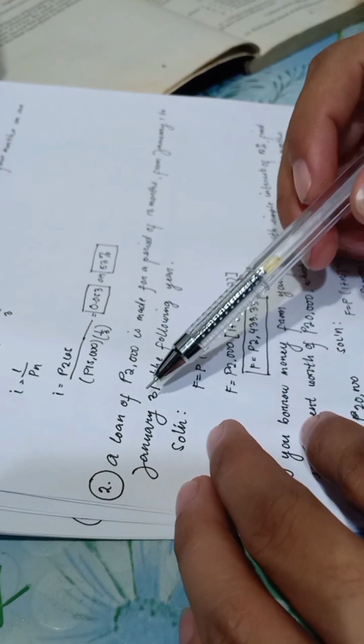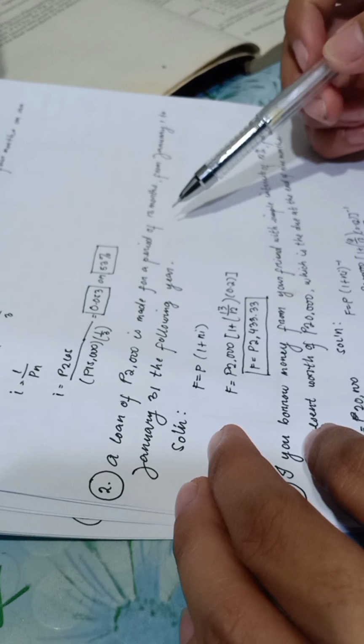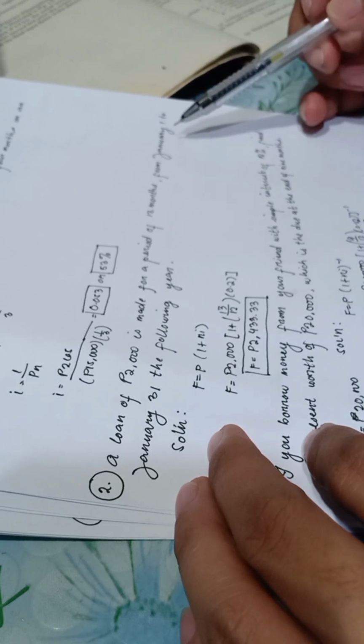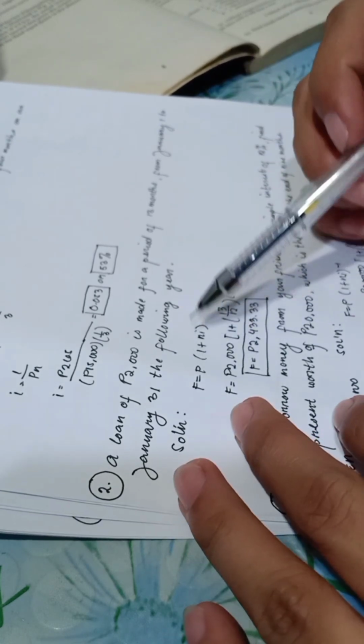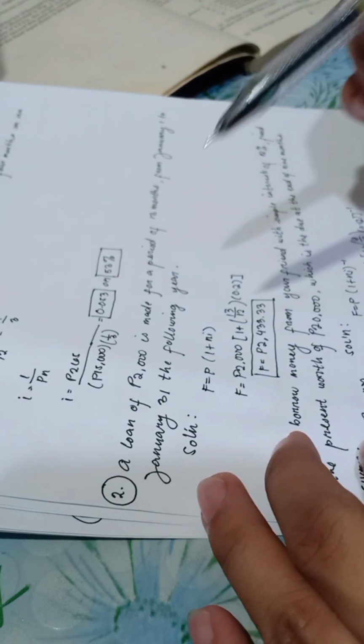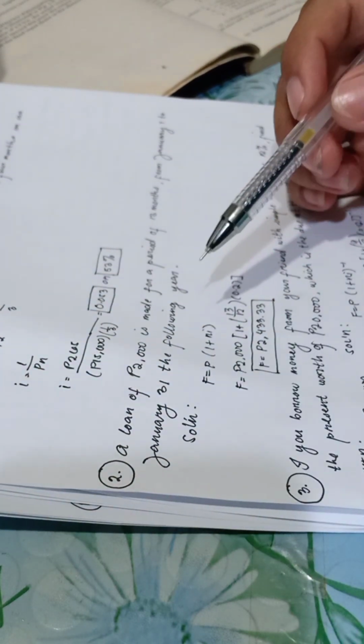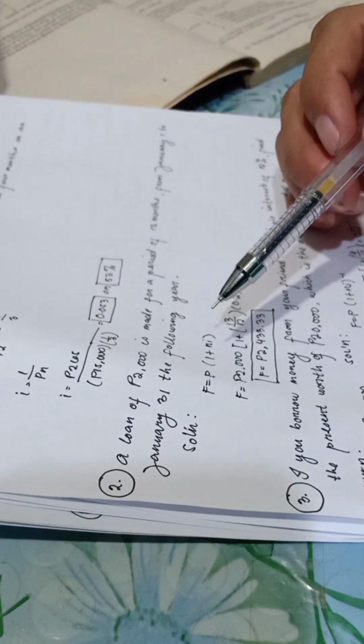A loan of 2,000 pesos is made for a period of 13 months, from January 1 to January 31 of the following year. At a simple interest of 20%, what is the future amount at the end of the loan period?